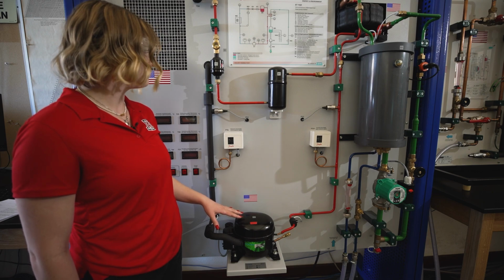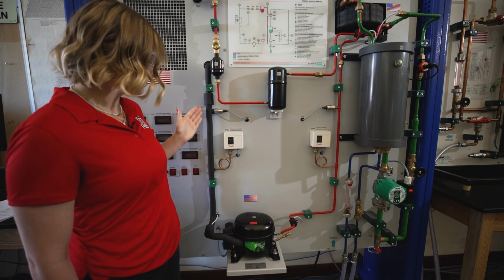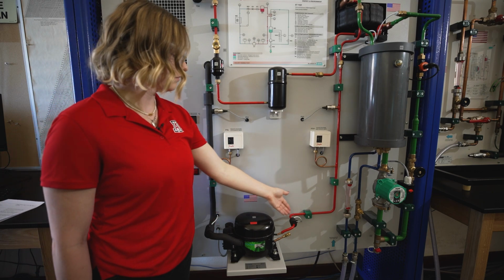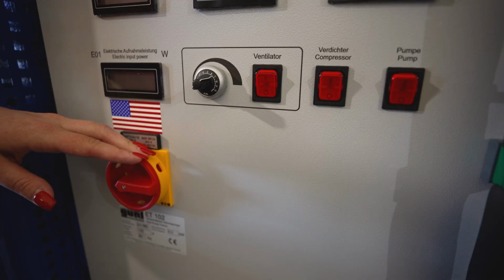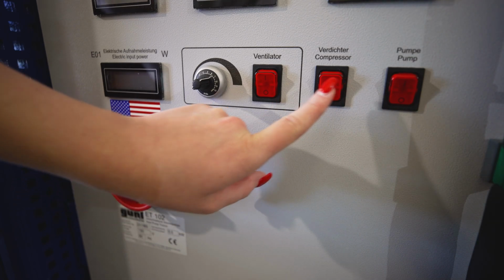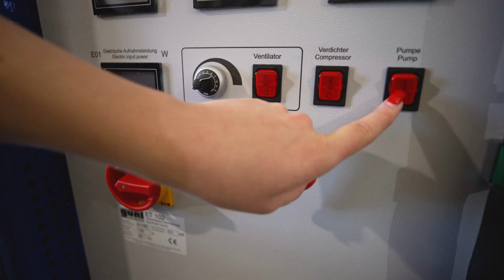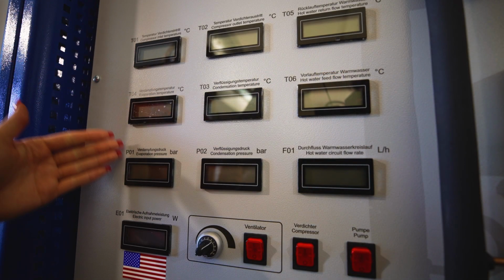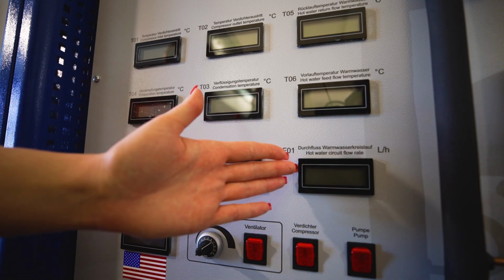The low pressure section of the heat pump is insulated in black, whereas the high pressure section is colored with red. Other components that are part of the device ET102 include the main switch to turn on the device, switches for the compressor, the fan, and the pump, and displays of temperature, pressure, electric power, and water flow rate.